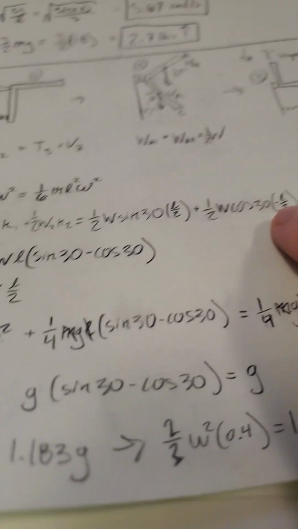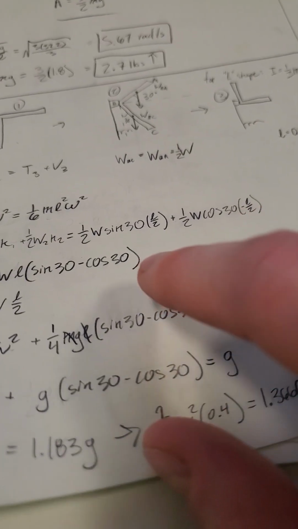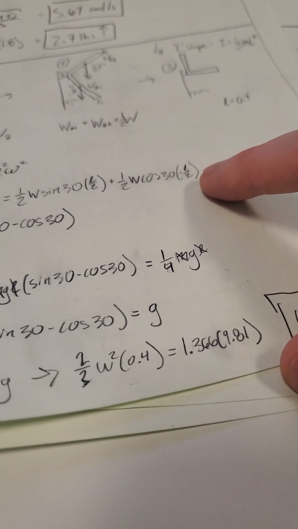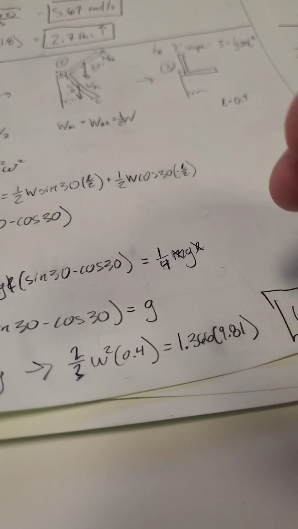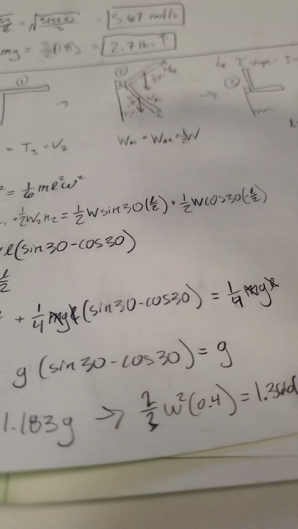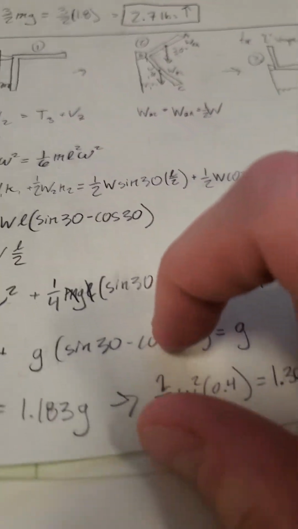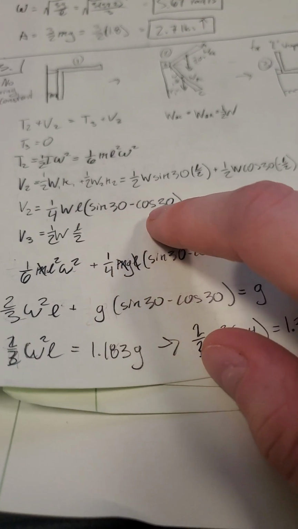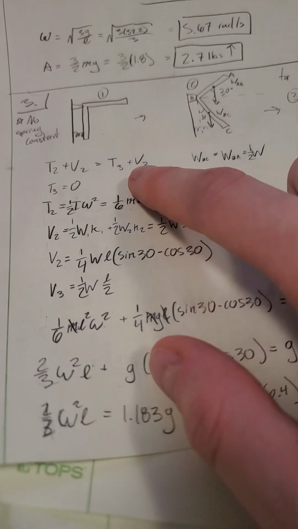So when you plug it in, the top bar is going to be the sine of 30, however it's moving, and this one is going to be the negative cosine 30 for this bar, or as far as how far it's moving relative to the length. So yeah, you can just do some algebra from here, plug everything into this equation.